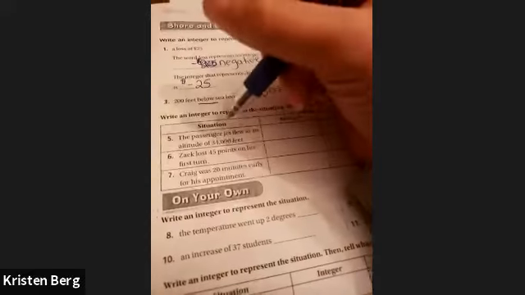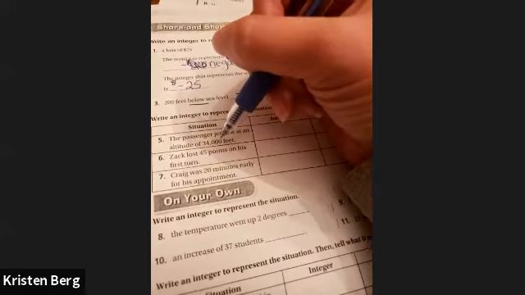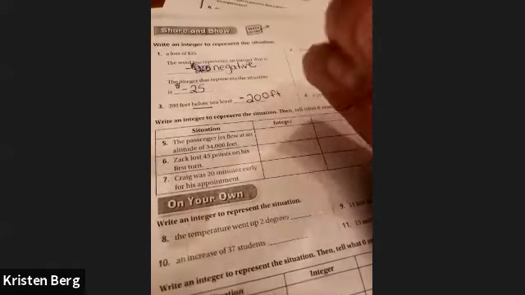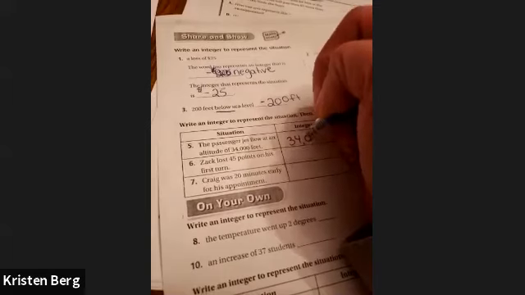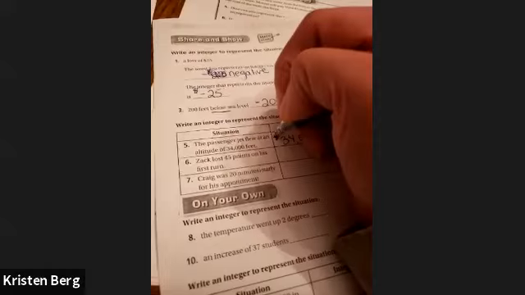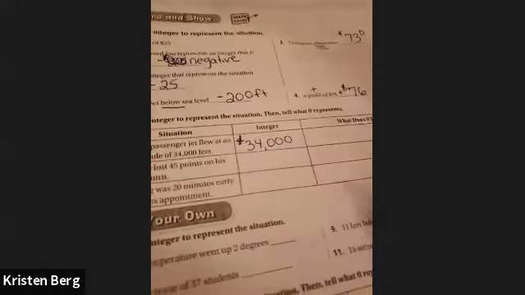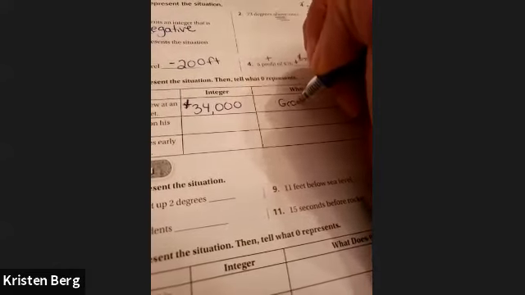Next, it says the passenger jet flew at an altitude of 34,000 feet. So the jet is up in the air. It is really high up there. It is not below sea level. So therefore, that is a positive 34,000, or you don't have to put that positive there. What does just zero represent? Zero represents the ground level.